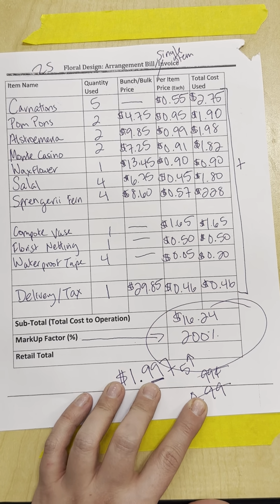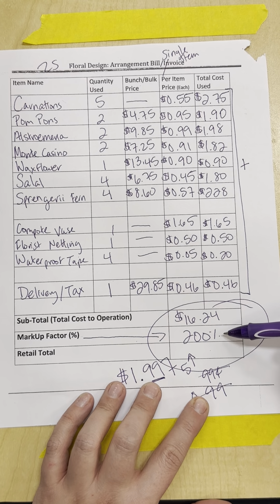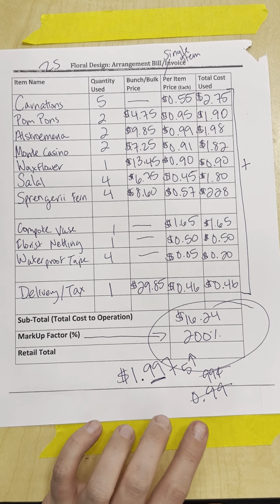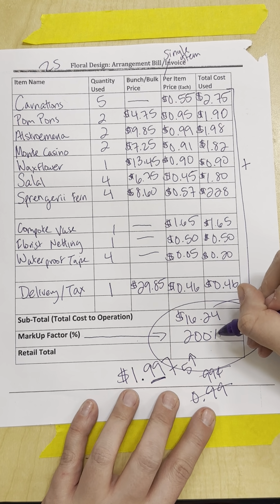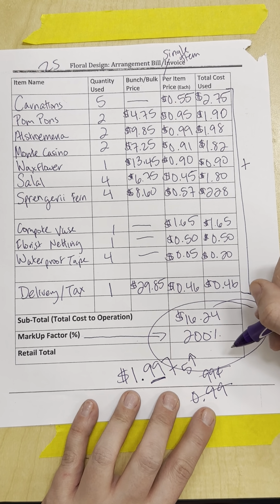200% is like bare minimum when it comes to business. Some people will even tell you 300%, but we're gonna go with 2. If this, let's say, was our Christmas arrangement, that would easily be 400 or 500%, so we could get more money for it.